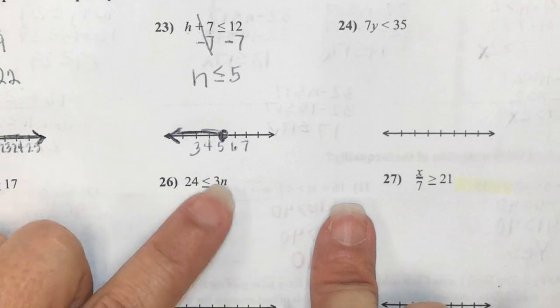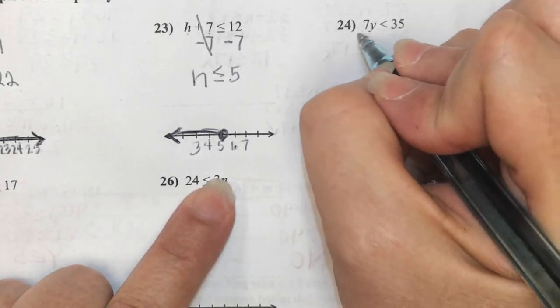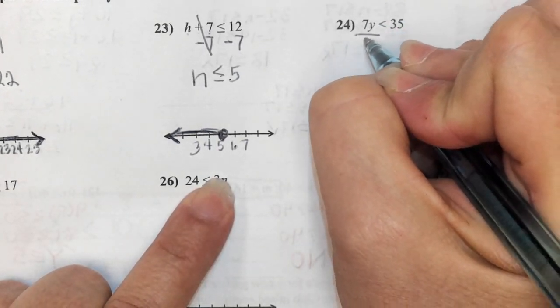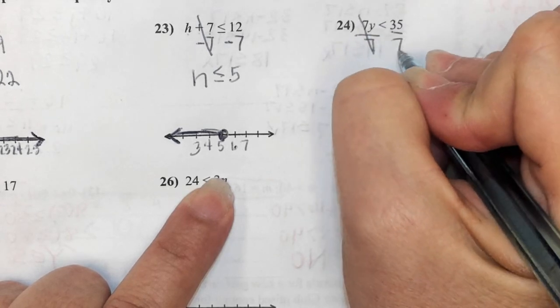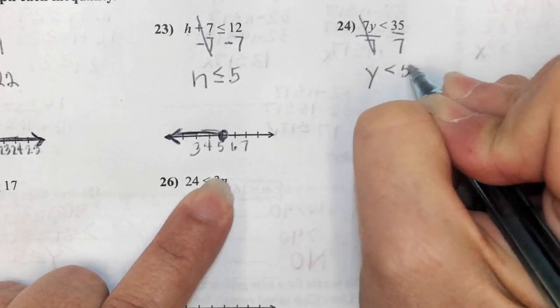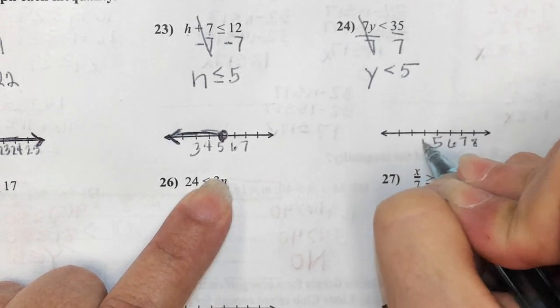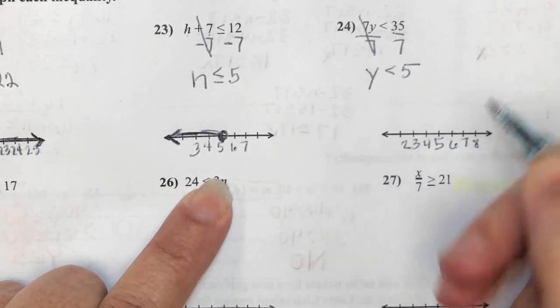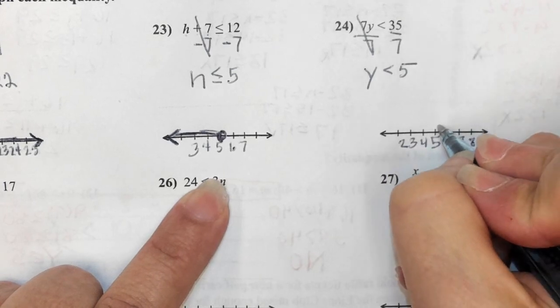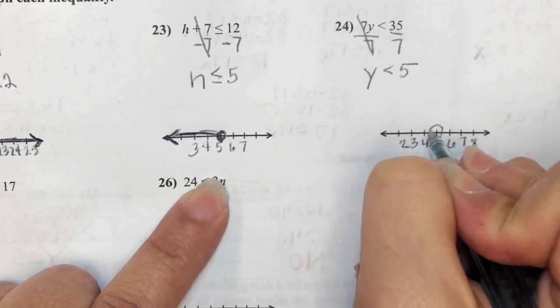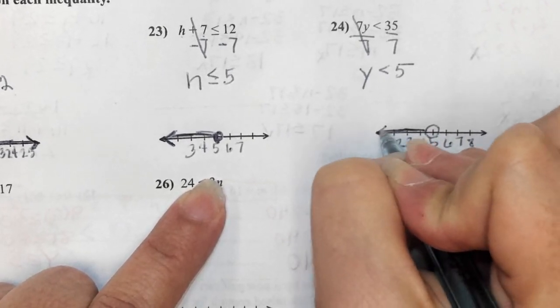Okay. On the next one, this means times 7. So the opposite is divide by 7. Y is less than 5. So I'm going to put an open circle at 5, and if it's less than, I'm going to go to the left.